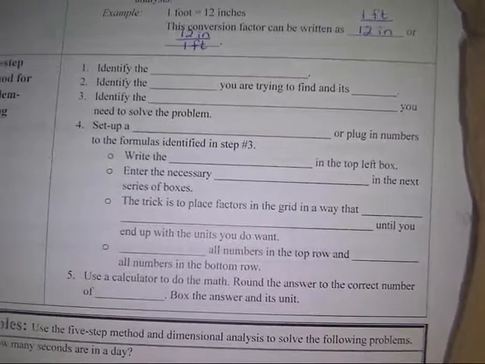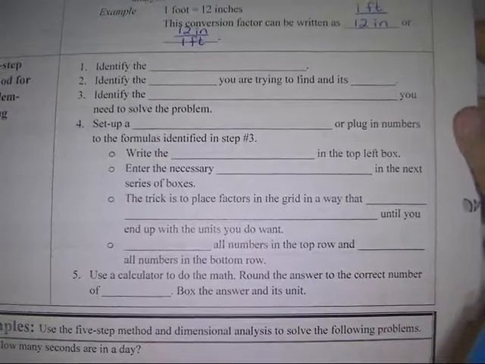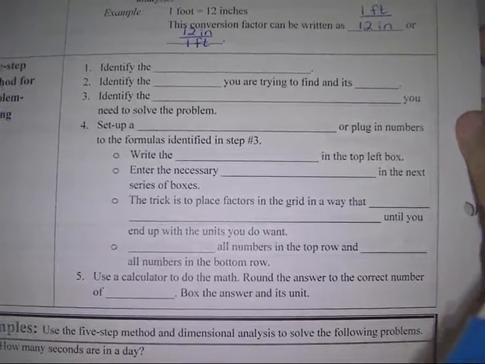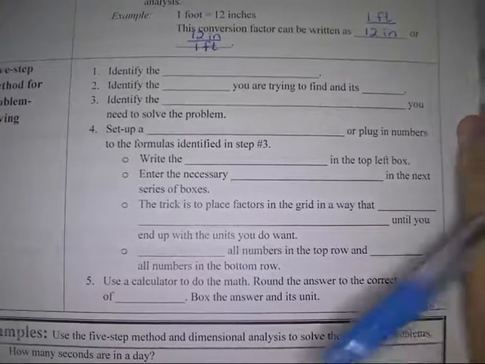Now, before we get into some examples, let's look at how I want you to solve problems in this class. We are going to use something called the 5-step method. The first step is identify the given and its unit.